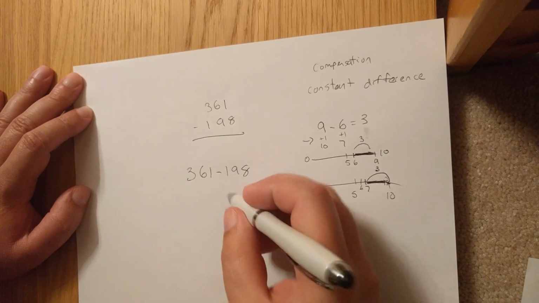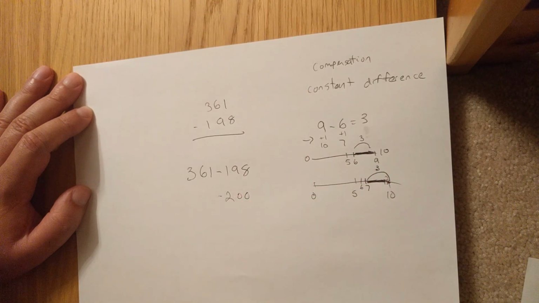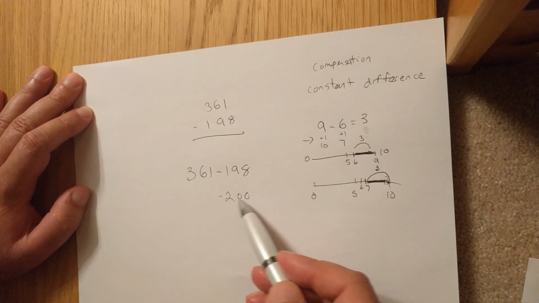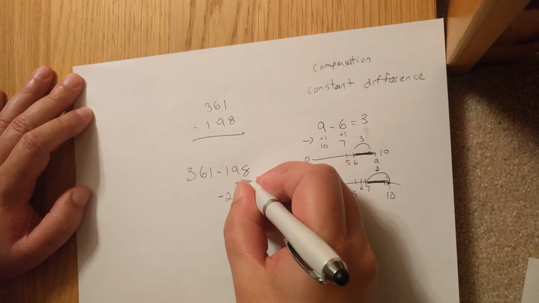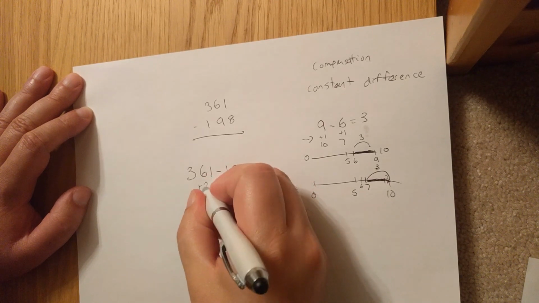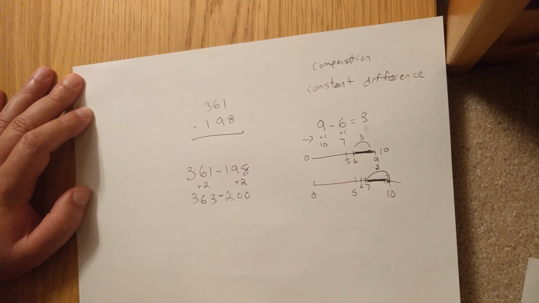Even just looking at this, it's difficult. But if I change this to have a bunch of zeros, which it does now if I make it 200, that's my wish. I wish this was 200, because taking away zeros is easy. So I'm adding 2 in this case to get it up to that 200. And I'm going to do the same to my 361, and it's going to become 363. You can just see how easy that's going to be.